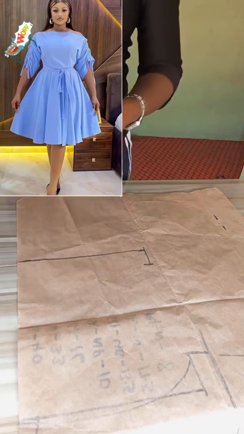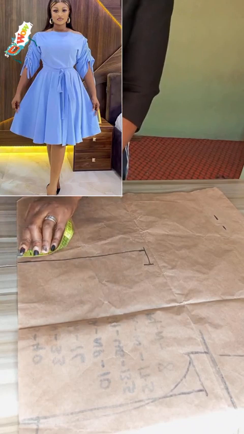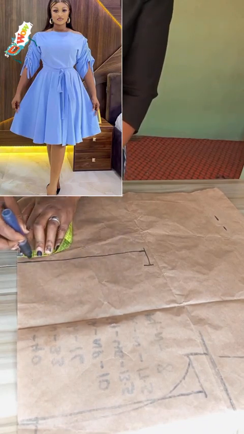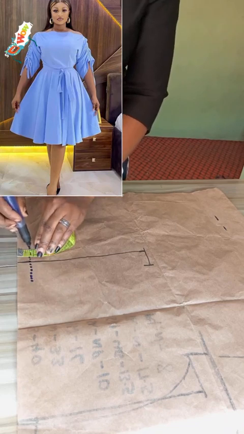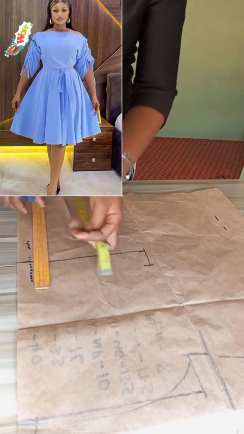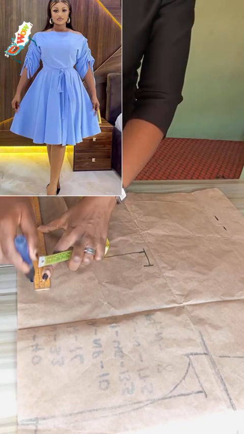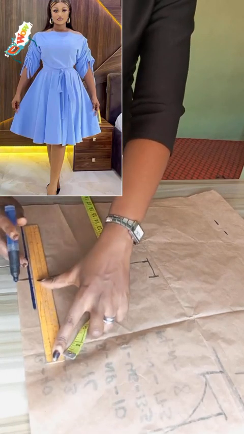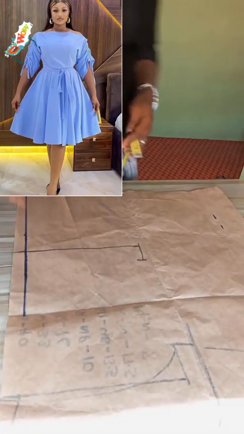So mark that 3/4 inch, but you can leave 1 inch, but it should be a minimum of 3/4 and a maximum of 1 inch. It is okay. So leave it, and you should extend it above the armhole line. Just as you can see, we will still extend that line, but let's stop here first.